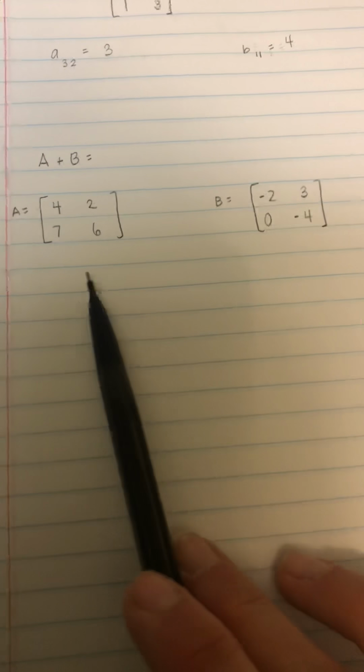So a better example would be these two that I have written right here. You're going to add the numbers in the exact same entry or the exact same address. So 4 plus -2. And whenever I add them together, I'll get the same dimensions. So right now we have 2 rows and 2 columns. Matrix A is a 2 by 2. Matrix B is a 2 by 2.